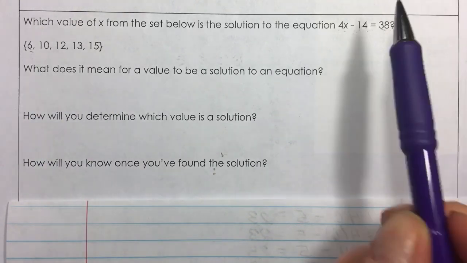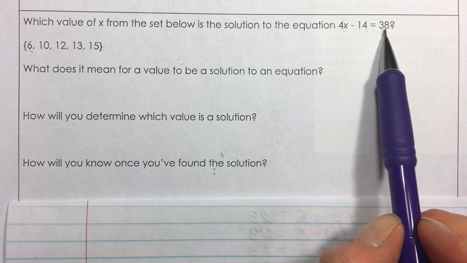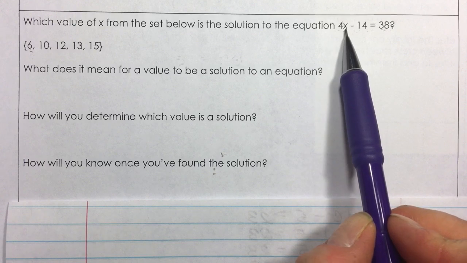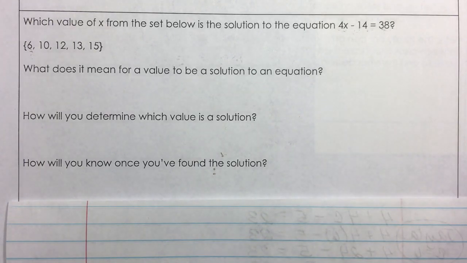And this time I'm going to put it into this equation just like it is without solving for x or getting x all by itself. So let's try it that way.